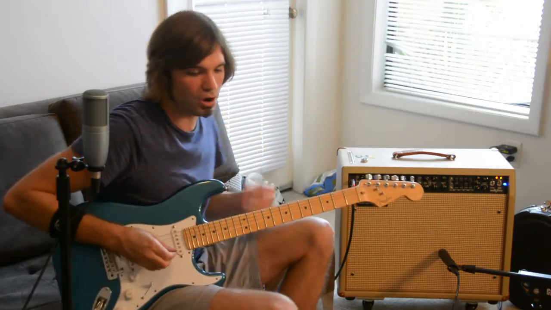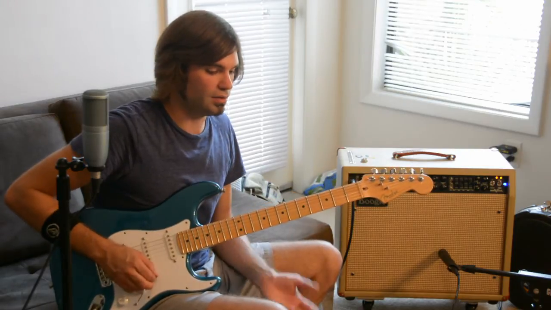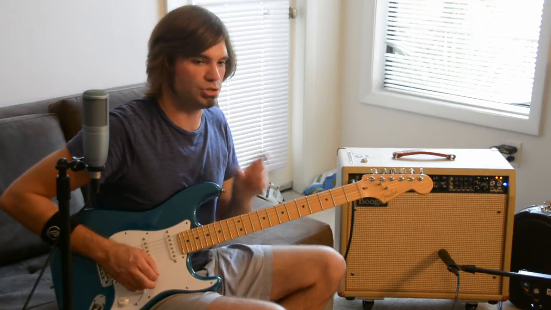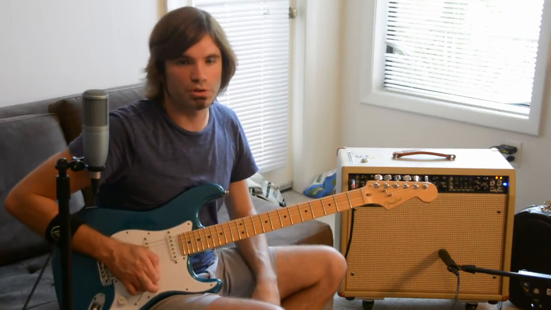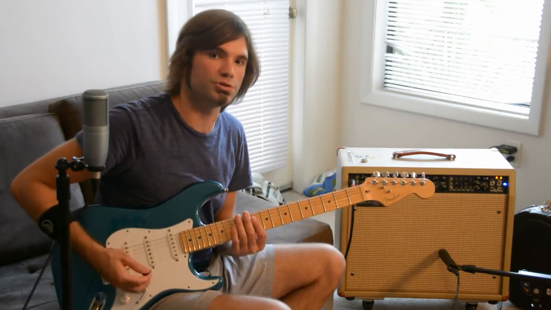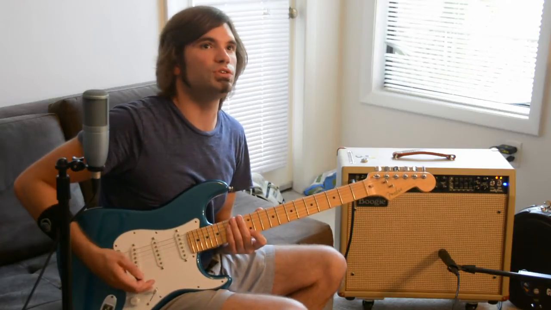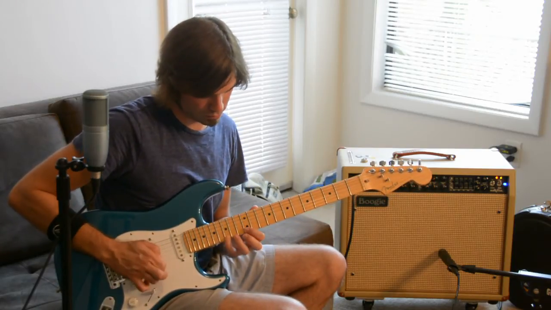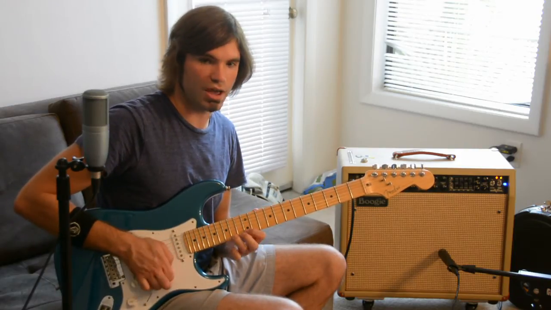So here's the pattern we're looking at, and I've divided each little repetition of this pattern up into two, what we call chunks. We're going to start on a downstroke on the first string, first finger here at the 12th fret, and we're going to play these 4 notes. So that's down, up, down, up.